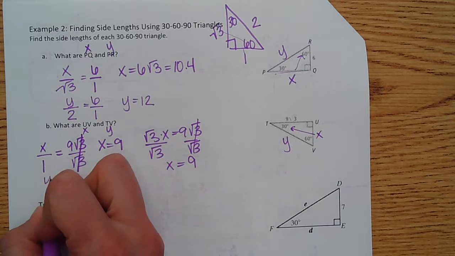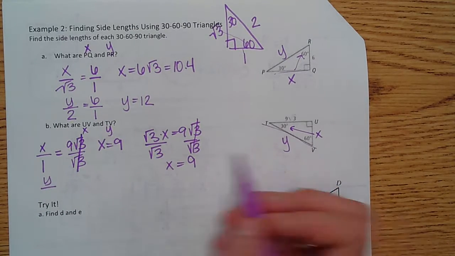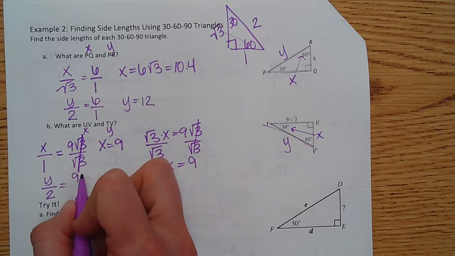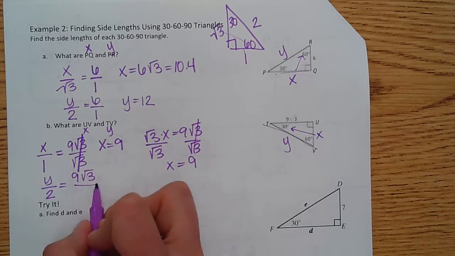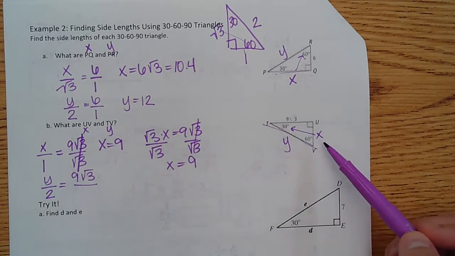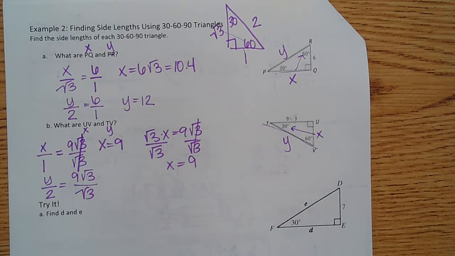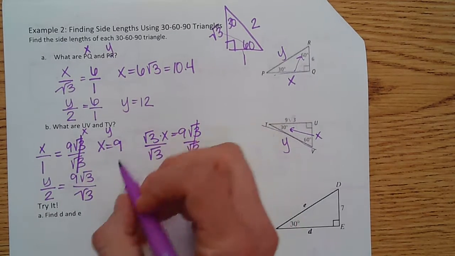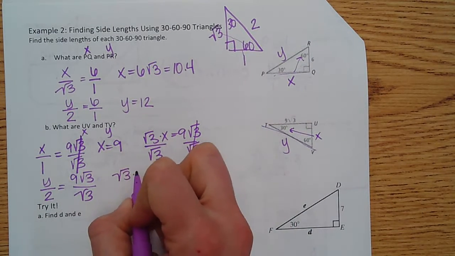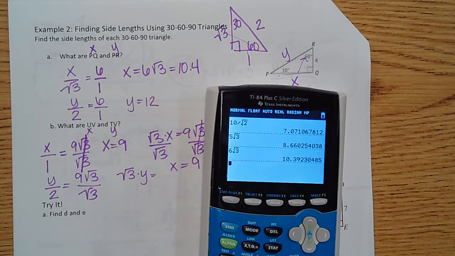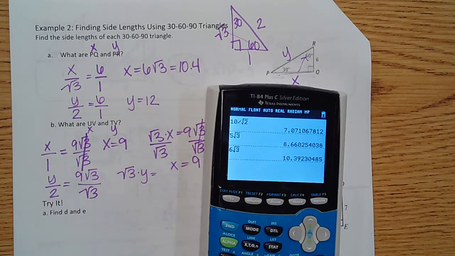Y corresponds to, since it's the hypotenuse, 2. That's going to be equal to 9 square root of 3 over square root of 3. Excuse me. So when I cross multiply here, I get the square root of 3 times y equals, okay, now the rule is you just multiply the 2 times the 9, but I don't think you guys remember that.